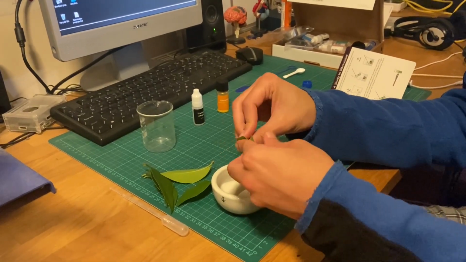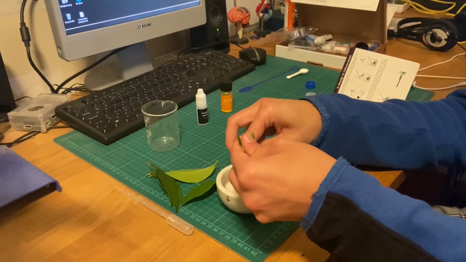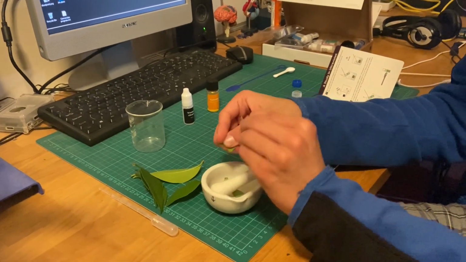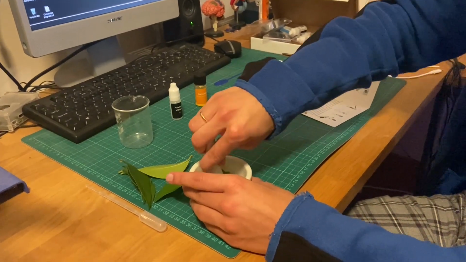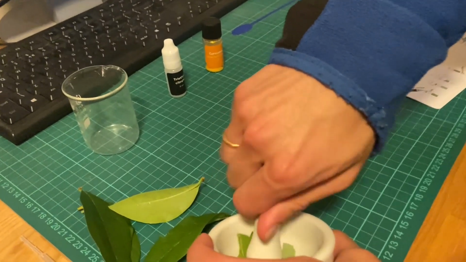In this next experiment, we must first crush some leaves using a pestle and mortar to break down cell membranes and cell walls to release chlorophyll.